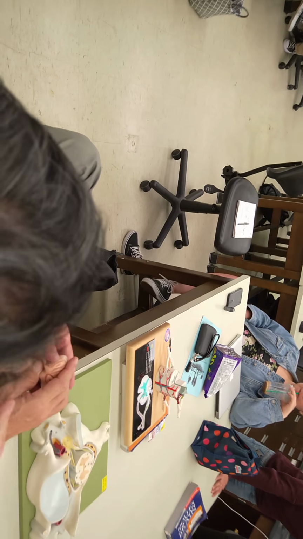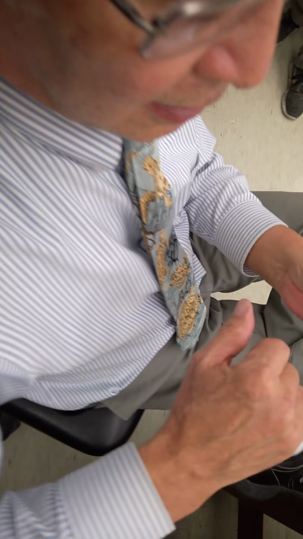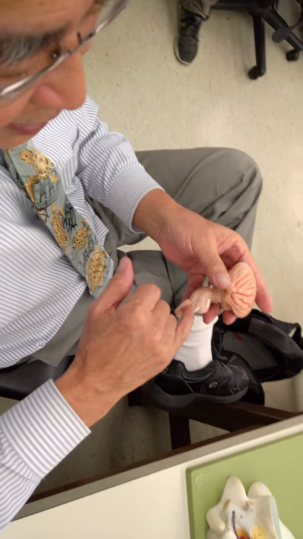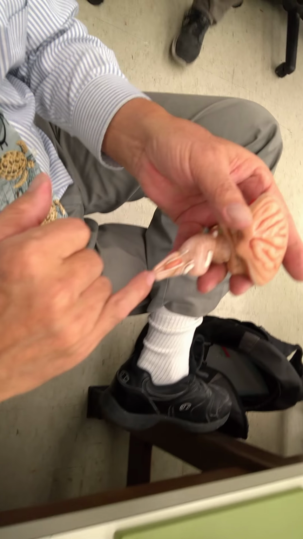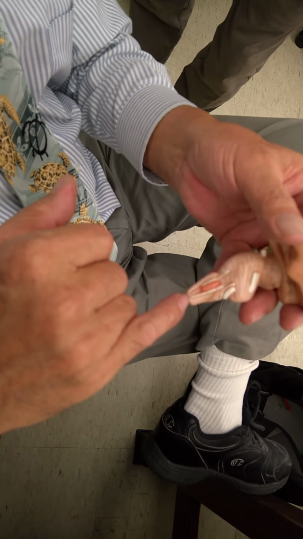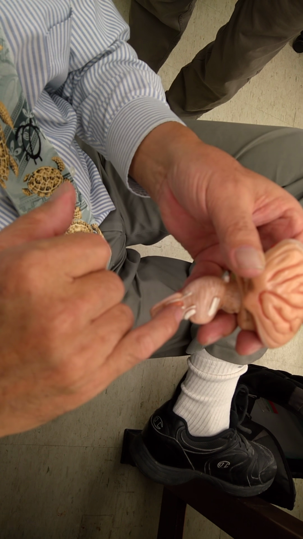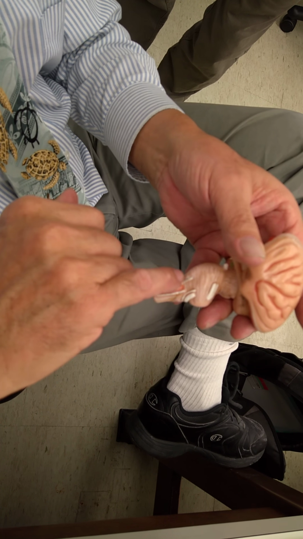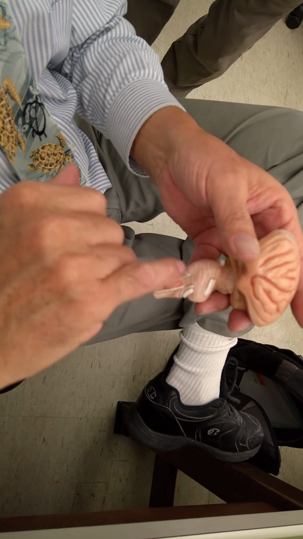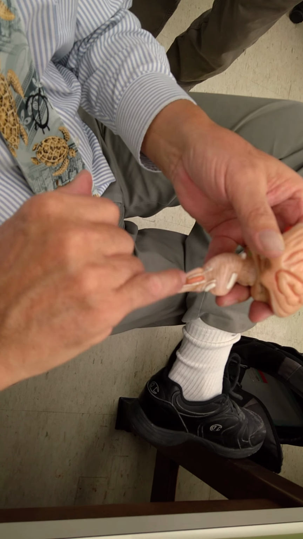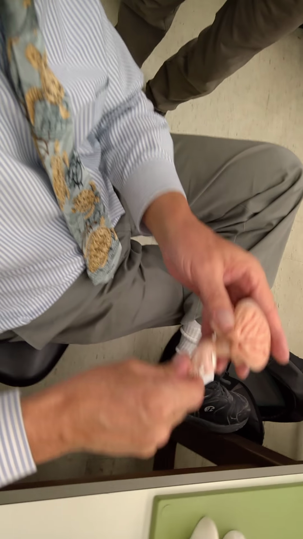Where does 11 exit on the model? Where's cranial nerve 11? Right here. Oh, okay. On the side. So you have 9, 10, and 11. Some of these fibers from the cervical spinal cord are part of cranial nerve 11. So this is 6, 7, and 8, and 9, 10, and 11, and then 12 is right here. Okay? Thank you.